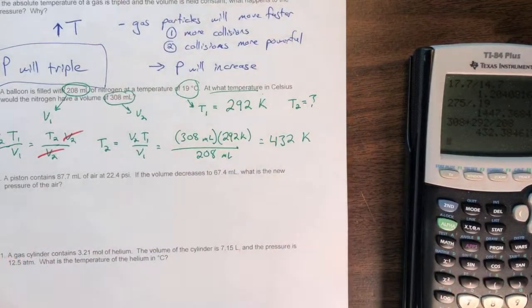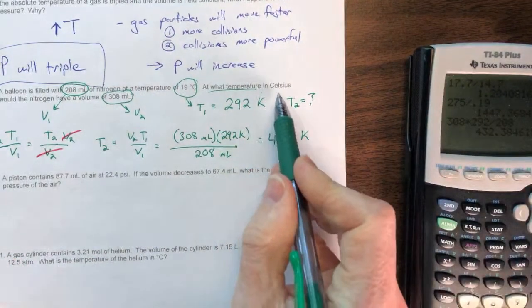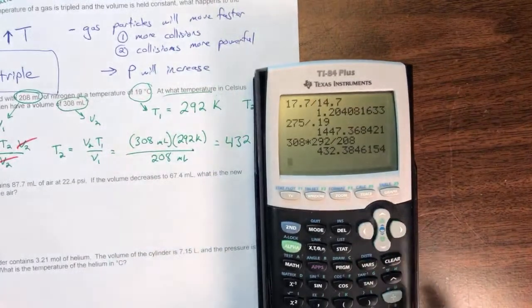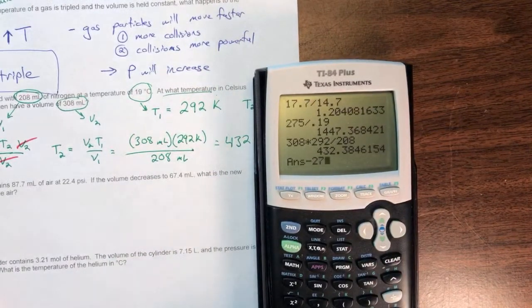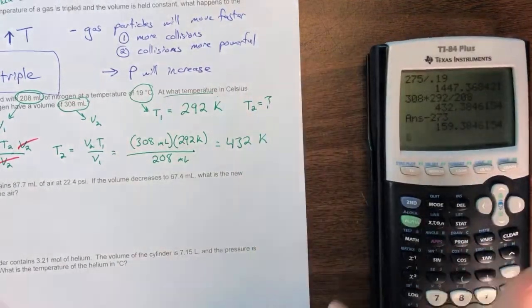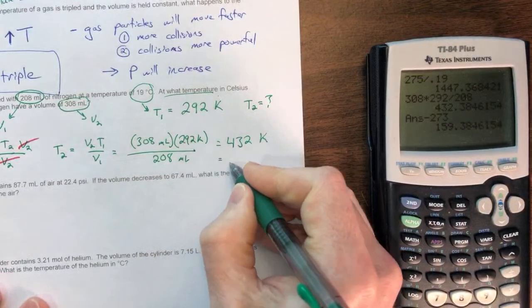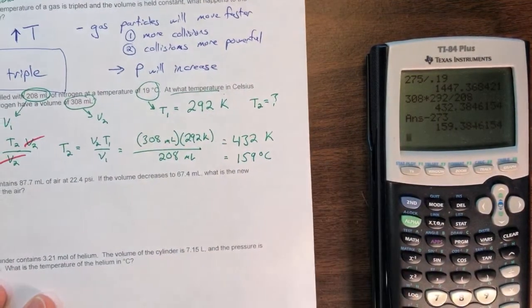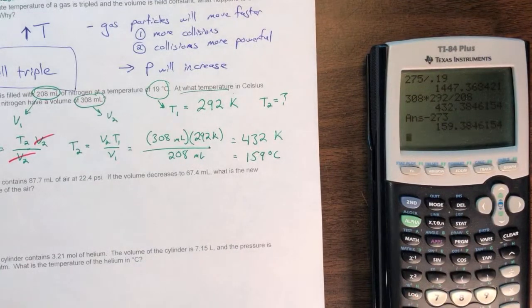Now that's not going to be your final answer, because it says at what temperature in Celsius. I know it's a little bit annoying, but you need to go back and convert this to Celsius by subtracting 273. So we add 273, then we subtract 273 for our final answer, and that's going to be 159. We're just going to round to the nearest degree. 159 degrees Celsius. Okay? All right.